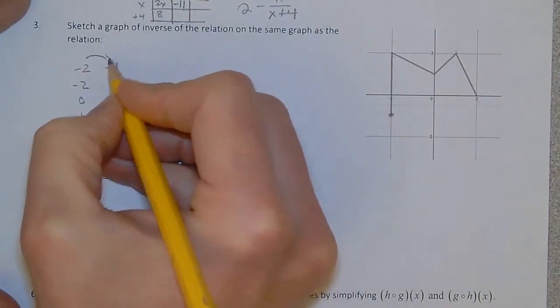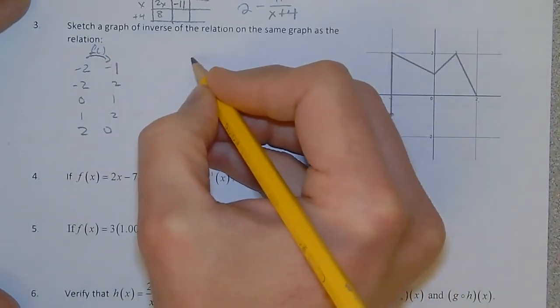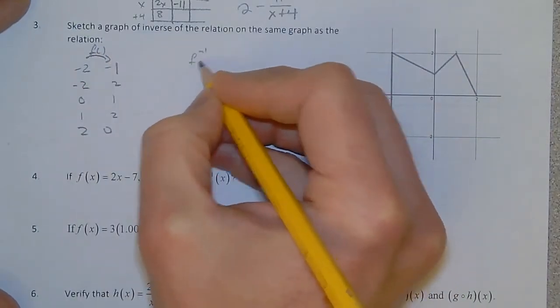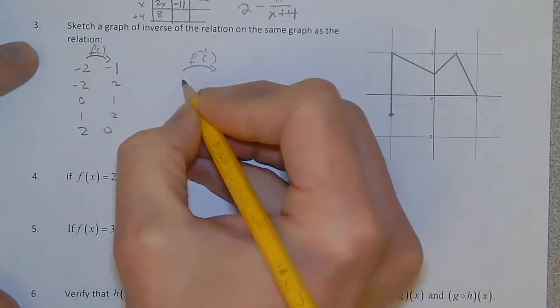And so if this is the function, then its inverse will be exactly the opposites of those. So we just switch the x's and y's.